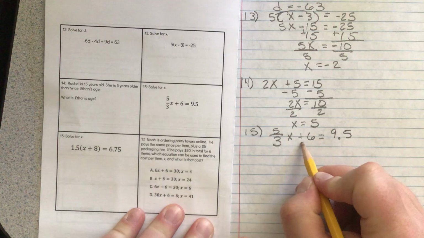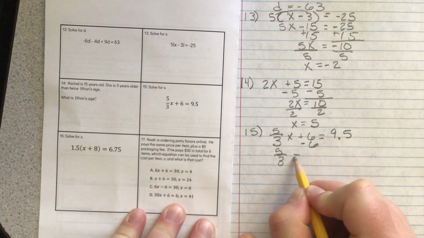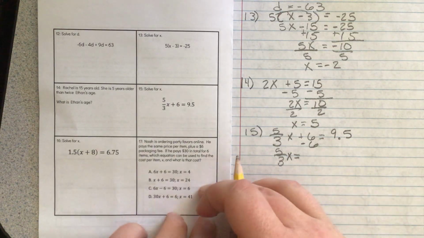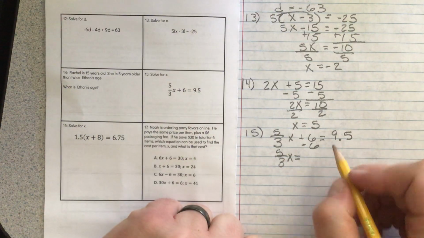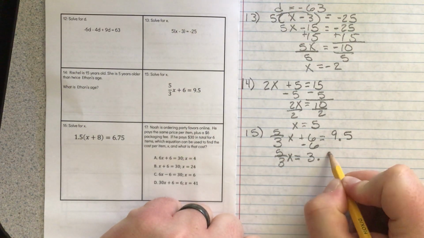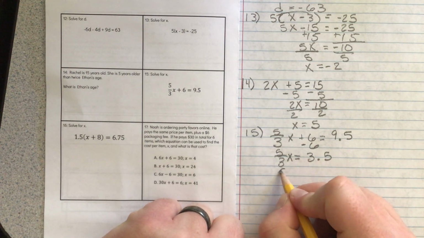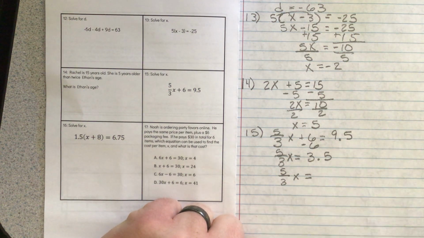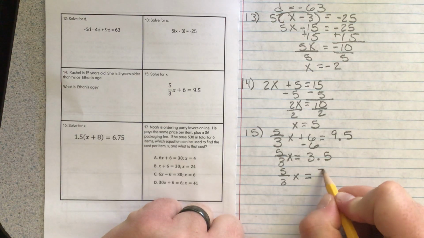First, I need to subtract 6. 5/3 x equals, oops, almost forgot the x. 9.5 minus 6 is going to be 3.5. And when I convert 3.5 to a fraction, it's going to end up being 7/2.